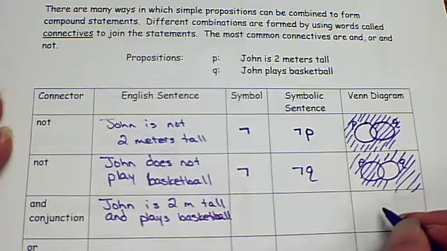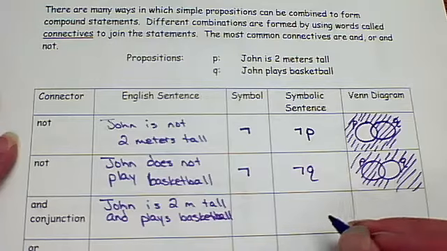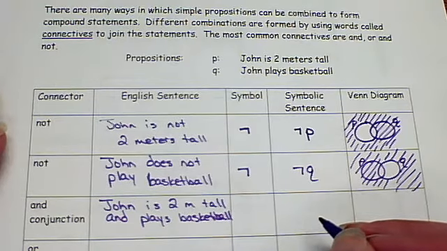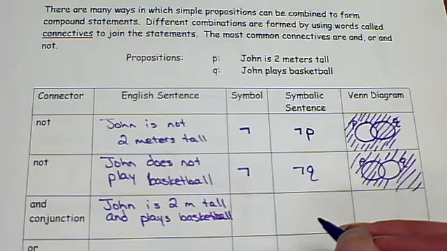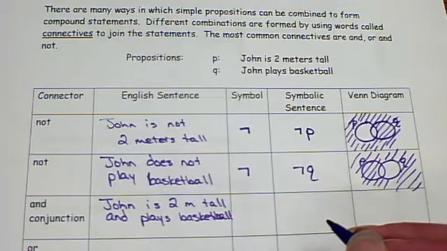Now, an and in the Venn diagram would have been kind of like the union of those things, not the union, I'm just having a brain damage moment there.